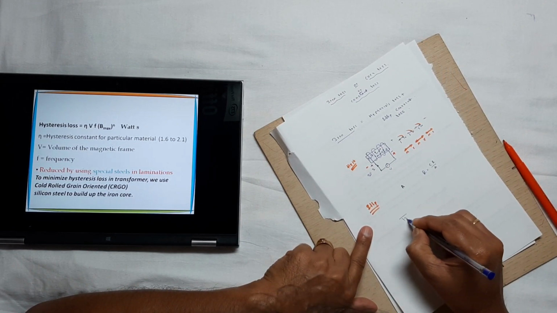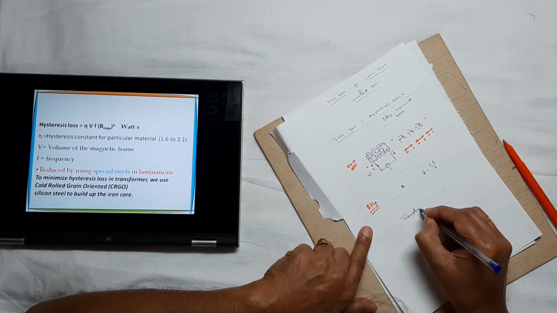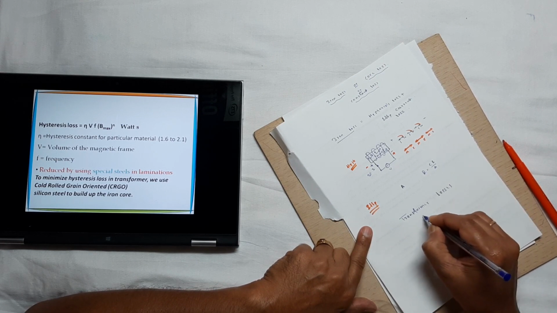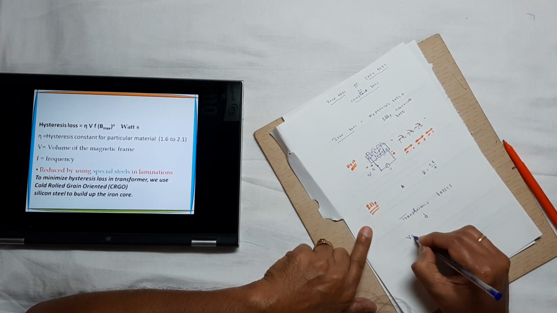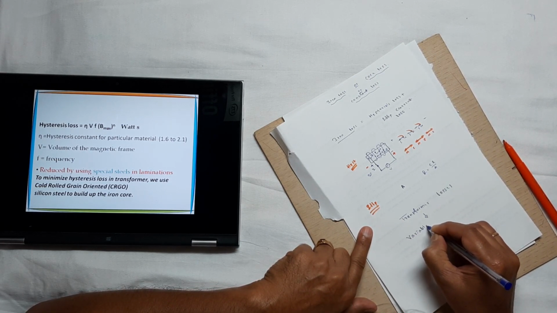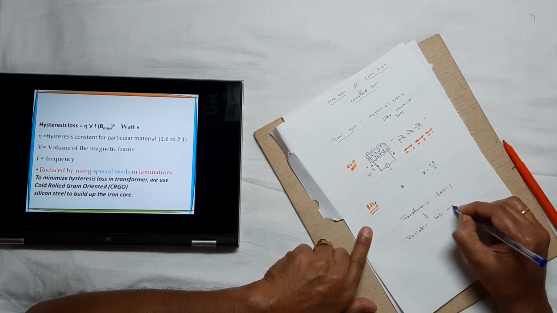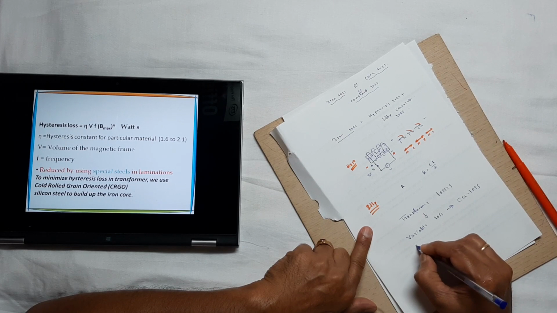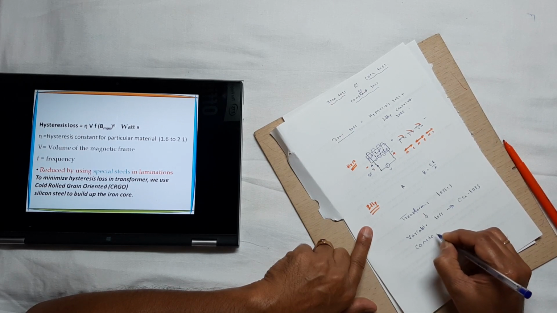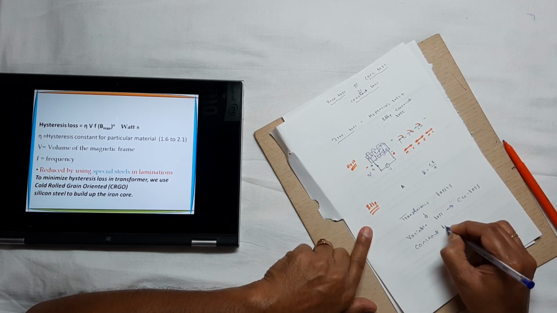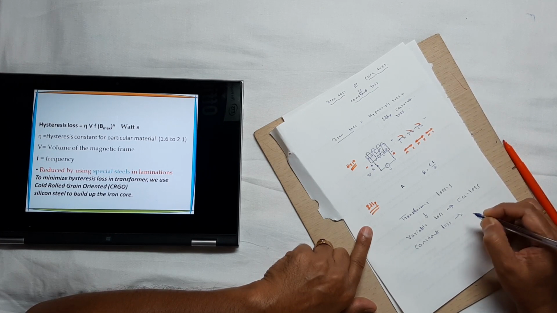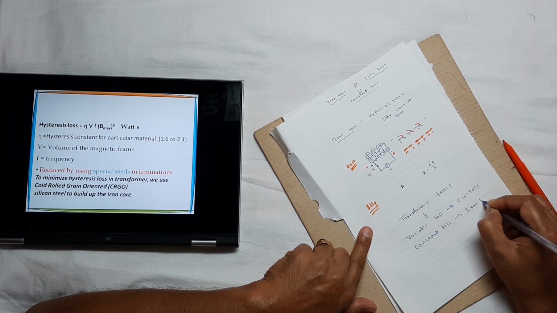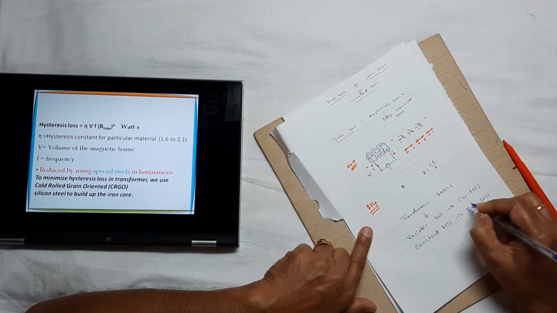Basically, in the transformer, we have two losses broadly. One is the variable loss, which is called the copper loss, and it depends upon the load. Another one is the constant loss, which is called the iron loss, or also the core loss.